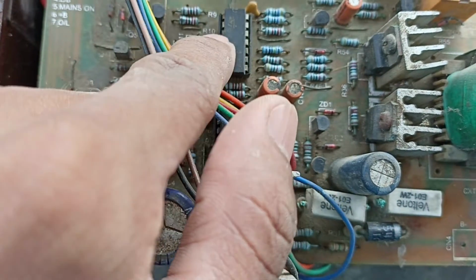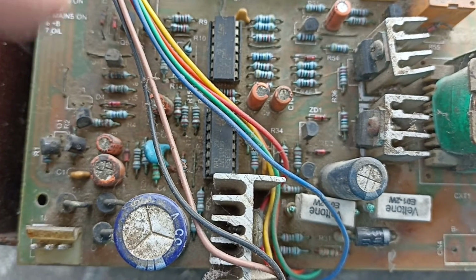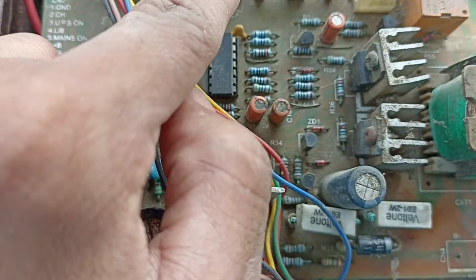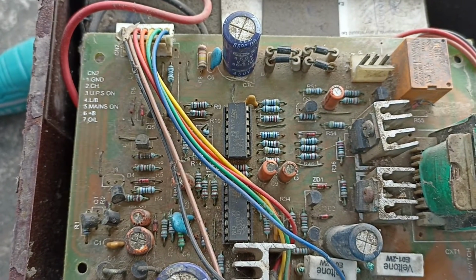Resistance means to slow down the current or change the flow of current in any direction. Capacitor means a charge storage device. You can store the charge in a static device.